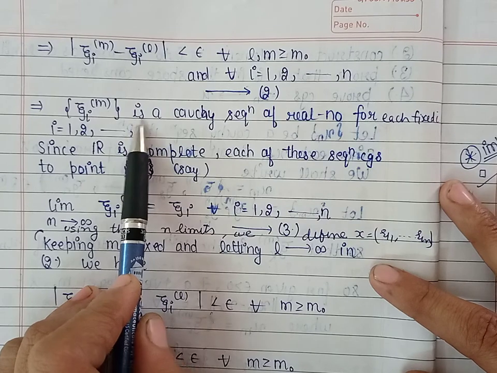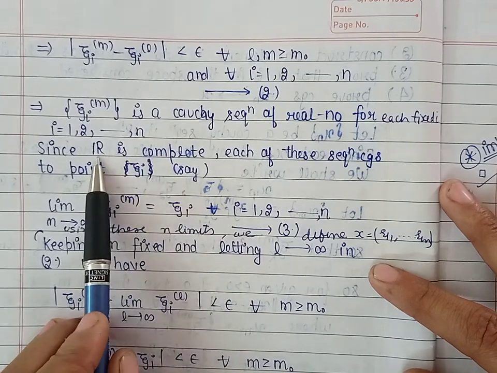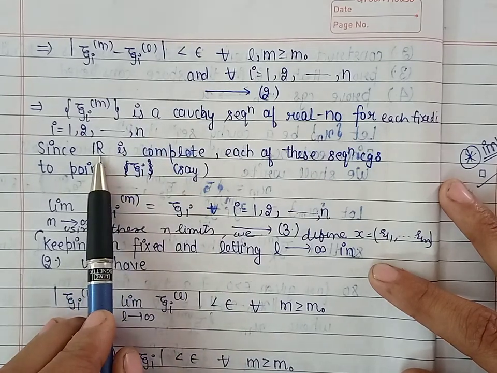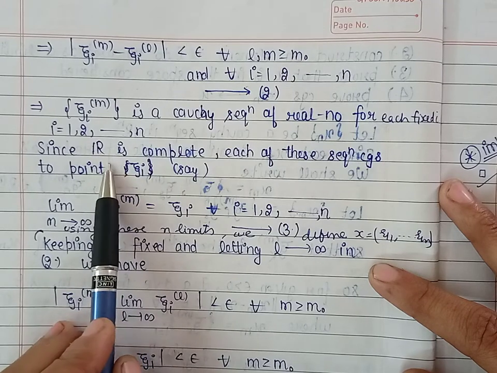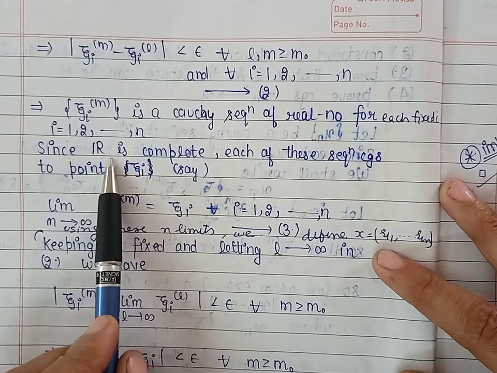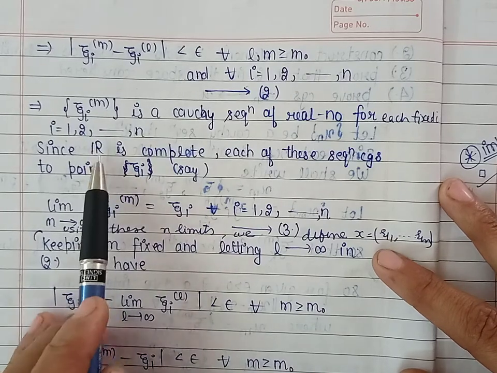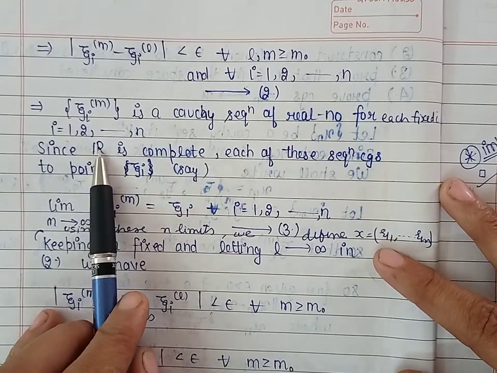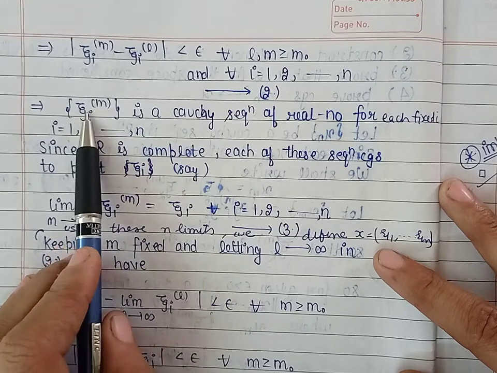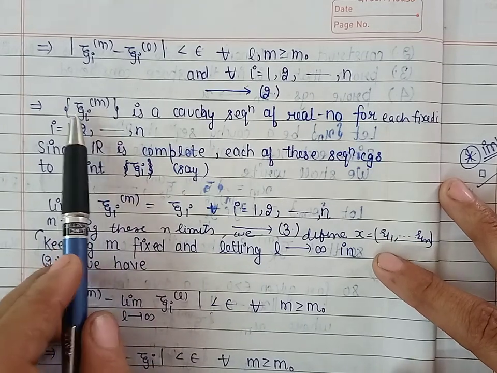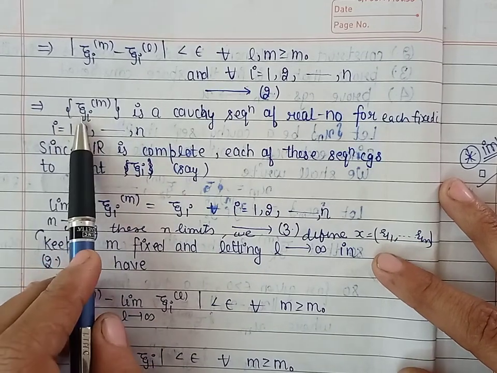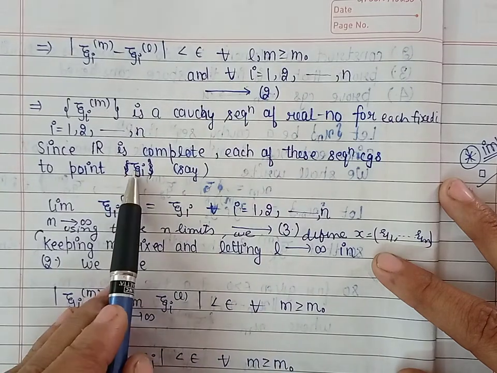But as we already know, the set of real numbers is a complete metric space. So that is complete. It means if we take a Cauchy sequence in R, then that Cauchy sequence will be convergent. So here these Cauchy sequences will be convergent. So let us take that they converge to x_i.